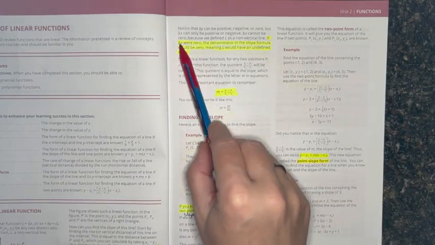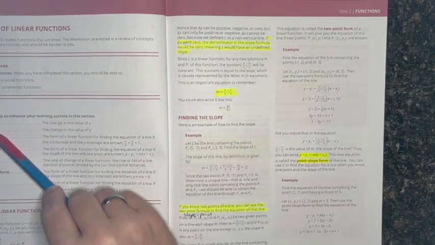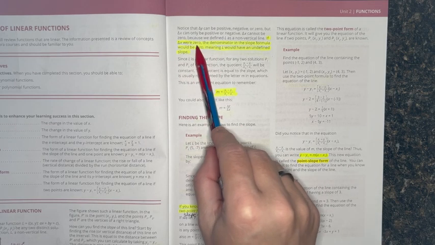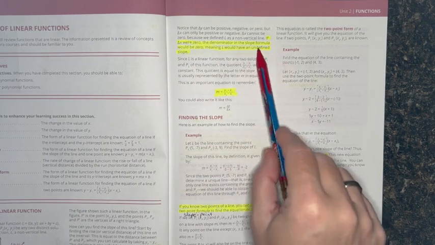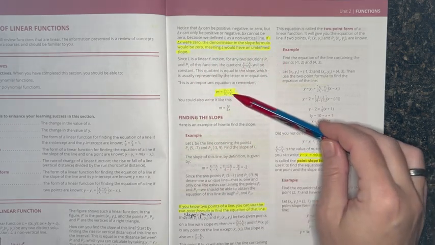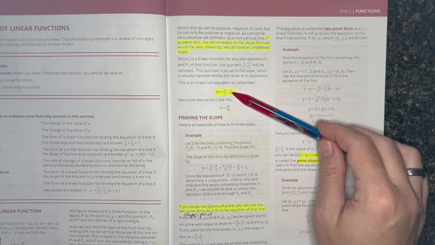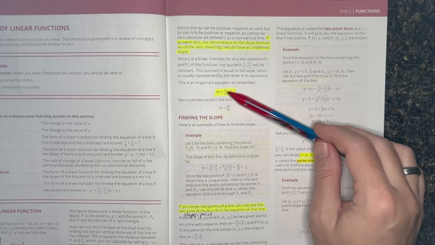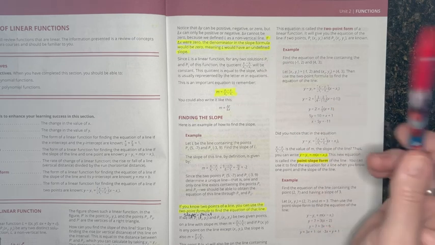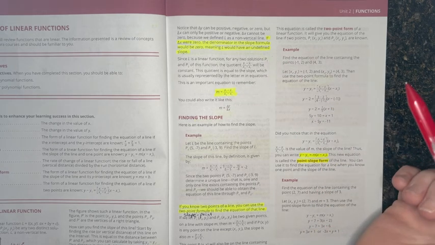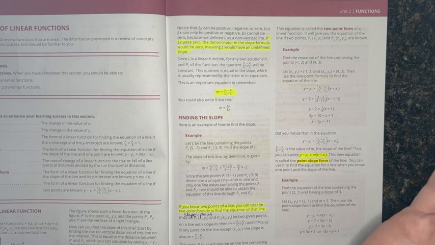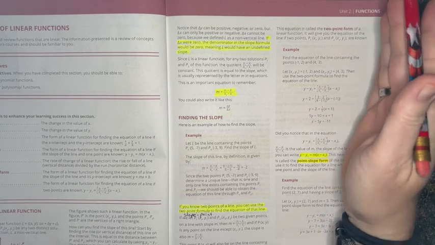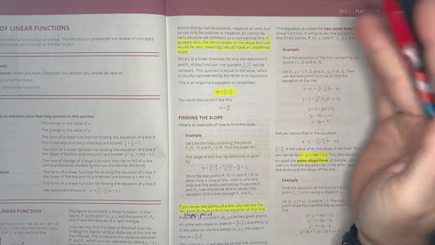If delta x is what they call that, right? I call that the change of x, were 0. The denominator in the slope formula right here, right? If this were a 0, the denominator would be 0, which means that this slope would be undefined. And undefined slopes are slopes of vertical lines, okay? They just go straight up.